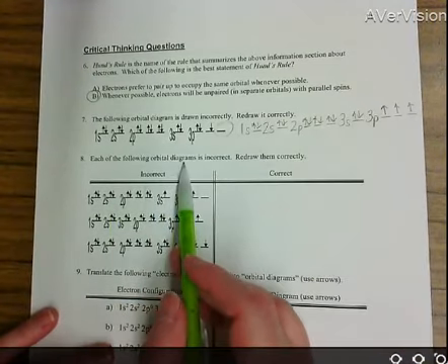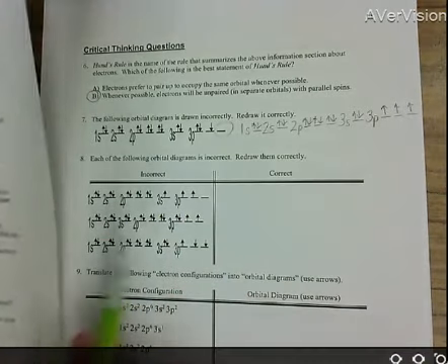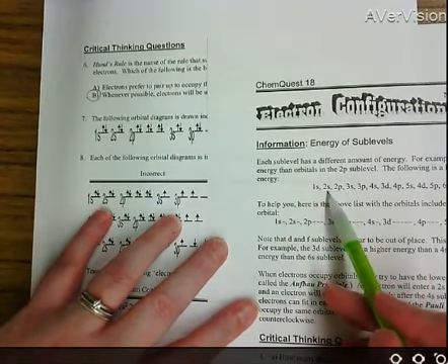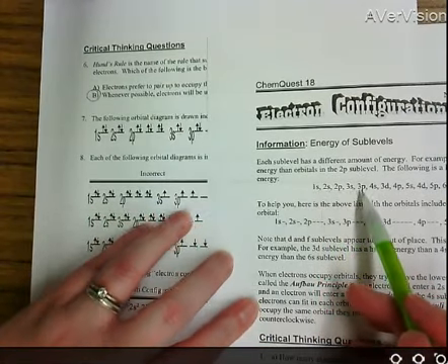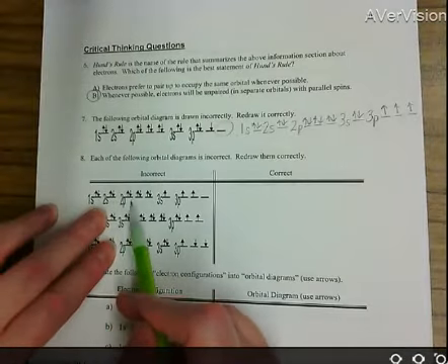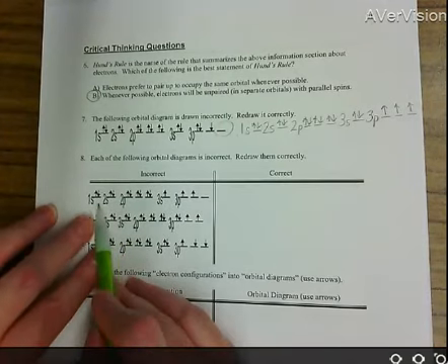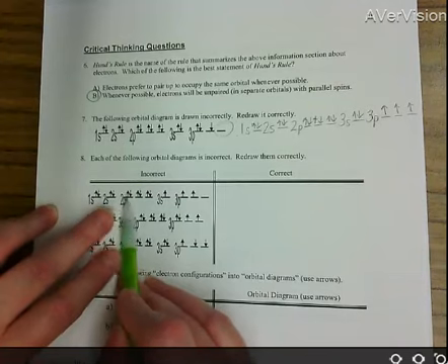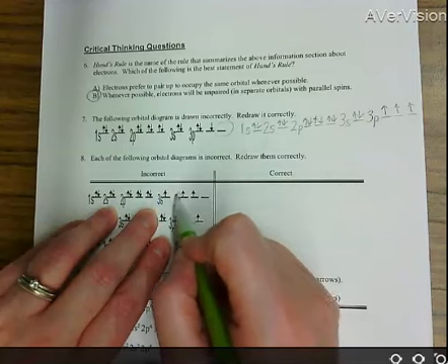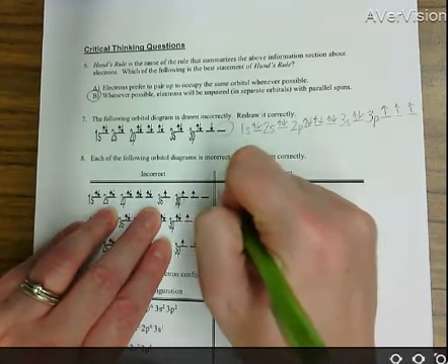Each of the following orbital diagrams is incorrect. Redraw them correctly. So let's first check the order. 1s, 2s, 2p, 3s, 3p. So that looks okay. 1 orbital, 1 orbital, 3 orbitals, 1 orbital, 3 orbitals. So that looks okay. Full, full, full. Uh-oh. I can't put electrons into this 3p until this 3s is completely full.